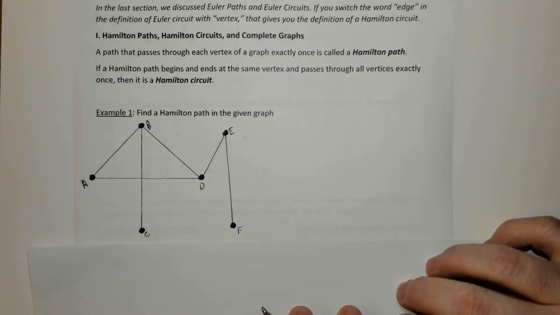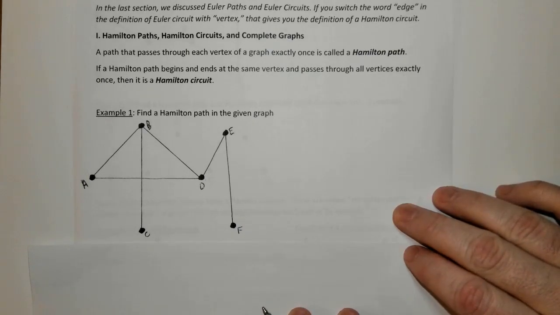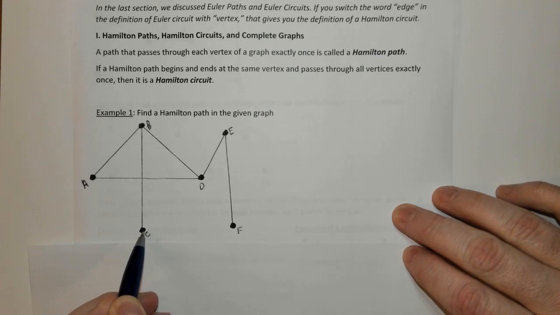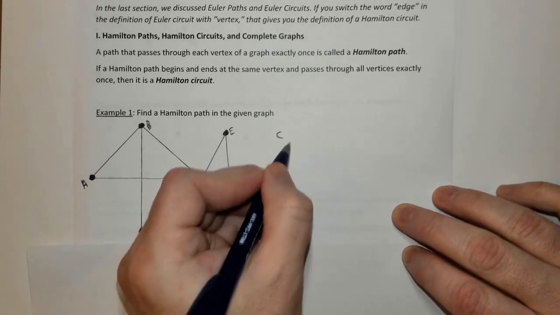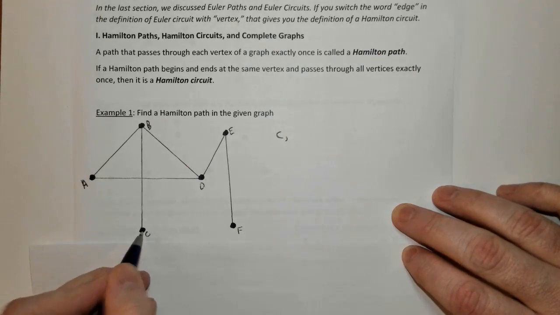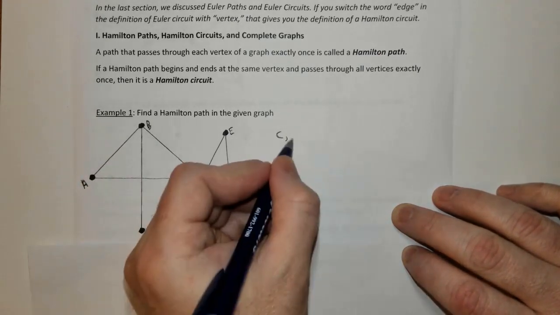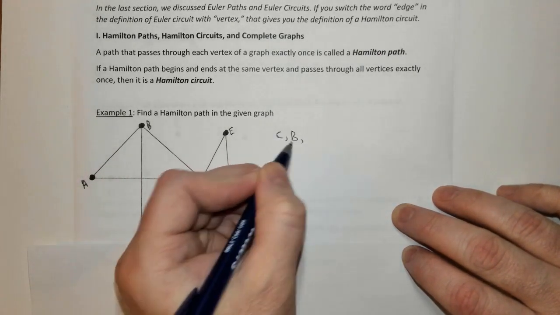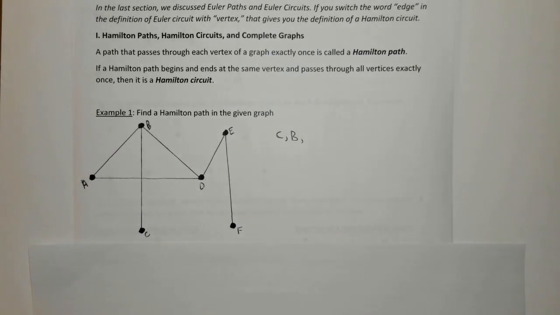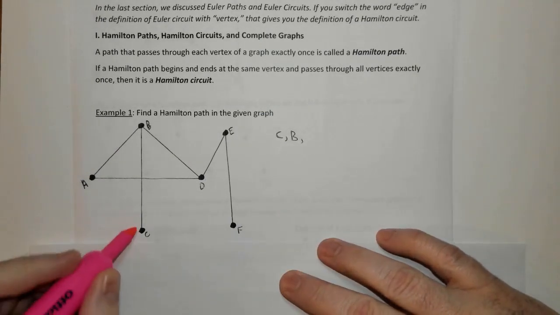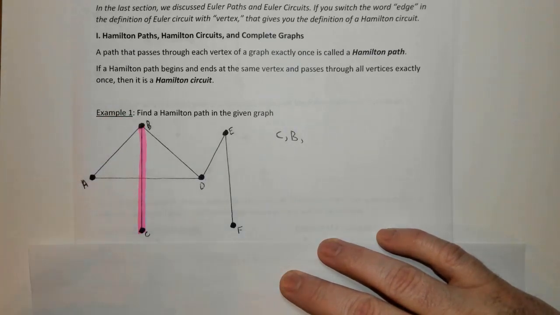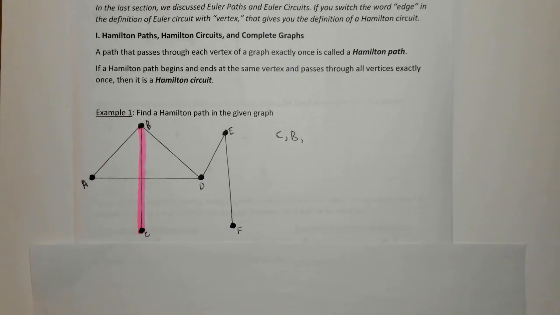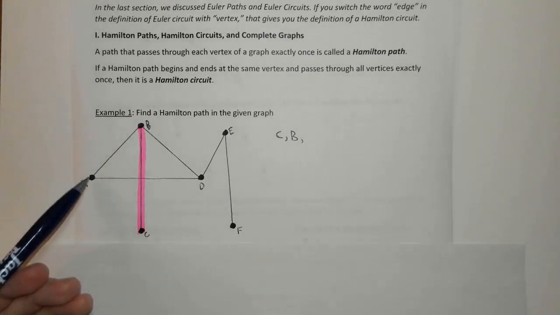So what I'm going to do is I'm going to try that. I'm going to start with C, and then I'll go to B. As I do this, I typically will use my highlighter to trace it out. So C to B. All right, at this point, I have two options, A or D.